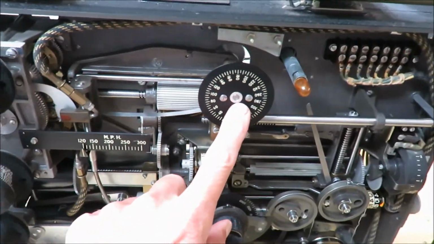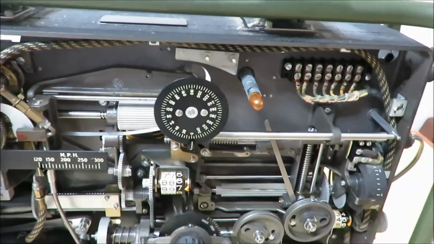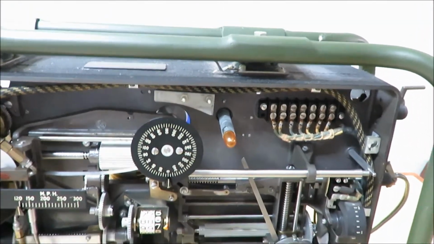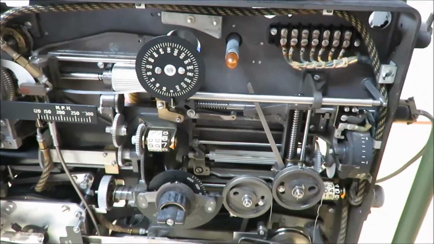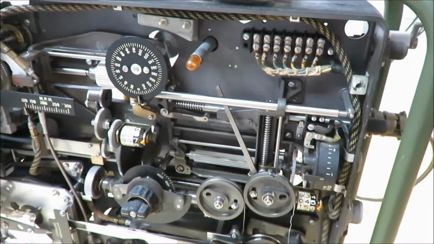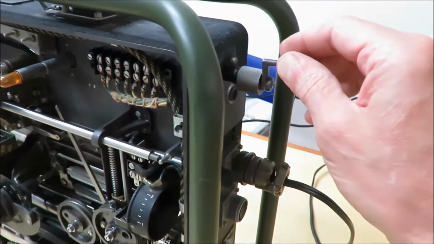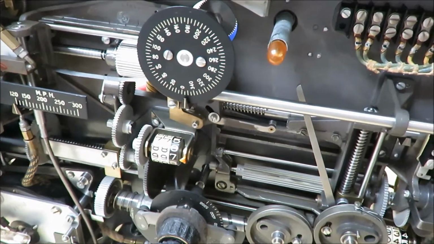This is the course knob. This would be altered by a remote course knob or a remote compass. However, we can also alter that by manipulating the course turn knob here on this end, and this changes the course heading of the bomb sight.